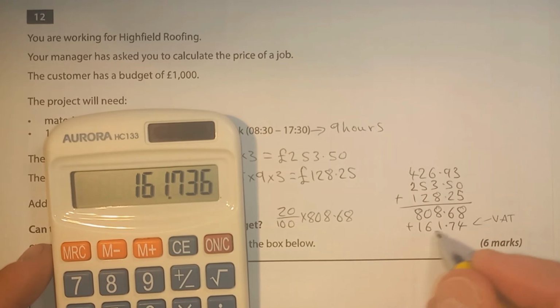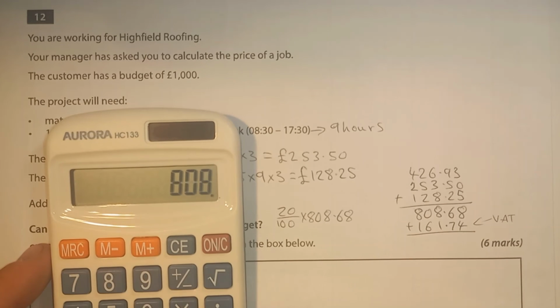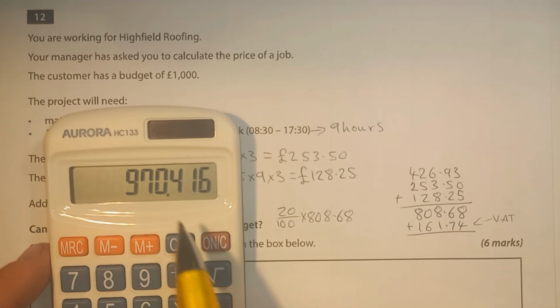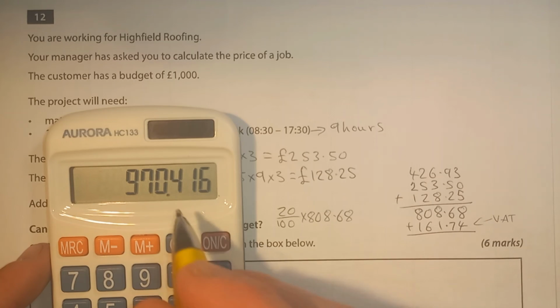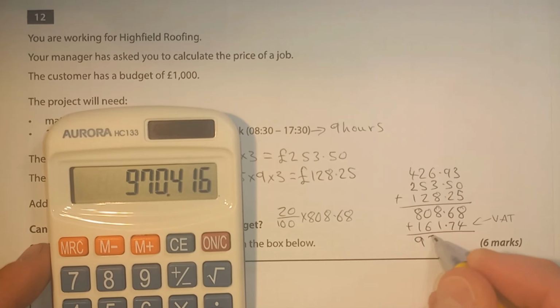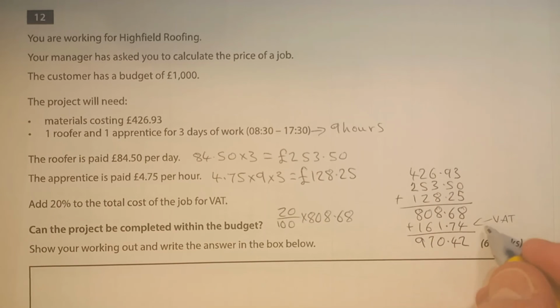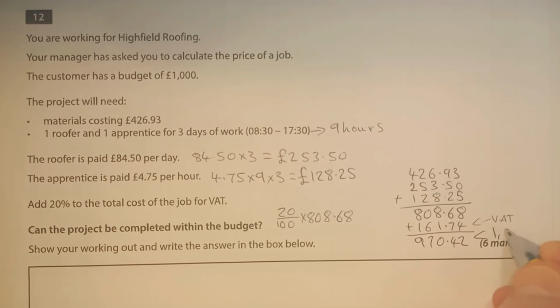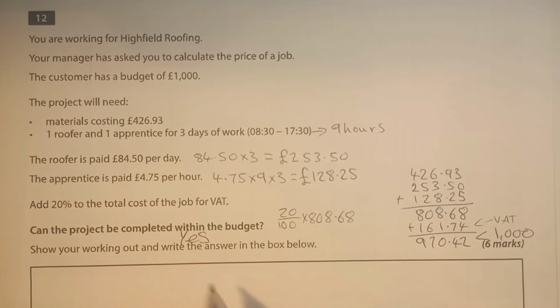So we're going to add the VAT onto the previous total. And we'll need to round that again, so 416, so that's going to be 42. So we get a total of 970.42. That's the total cost. It's less than 1,000. So, yes, it can be completed within budget.